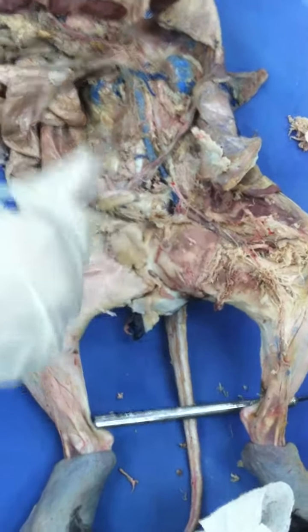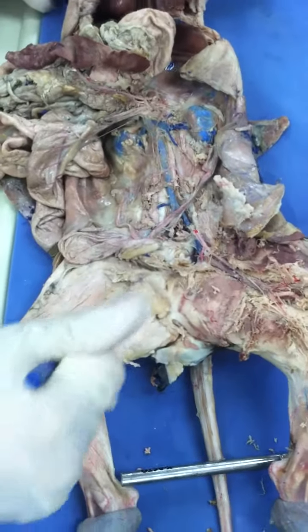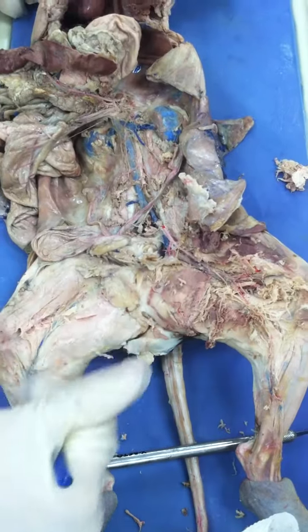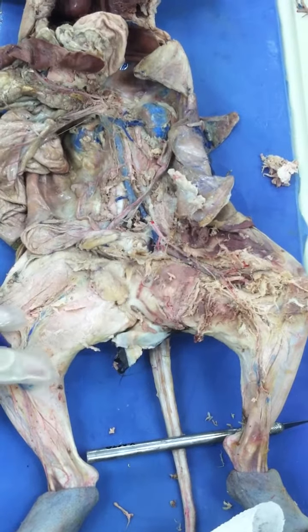So you have to memorize all the blood vessels that I just showed you. You continue dissecting into the leg and continue the head. Okay.